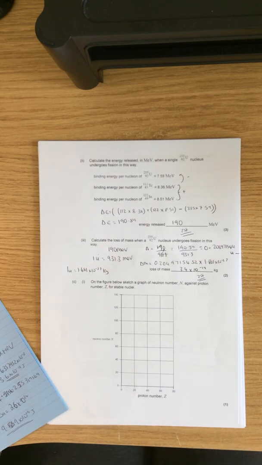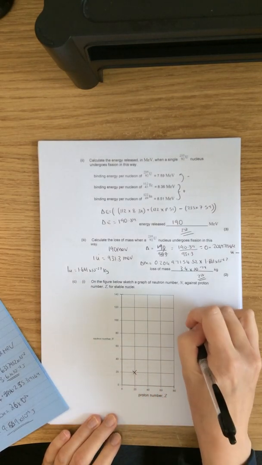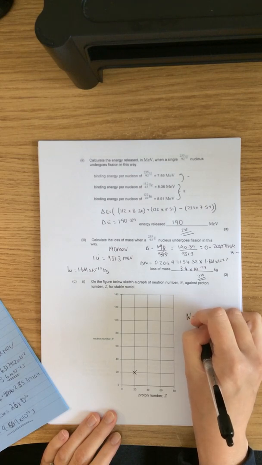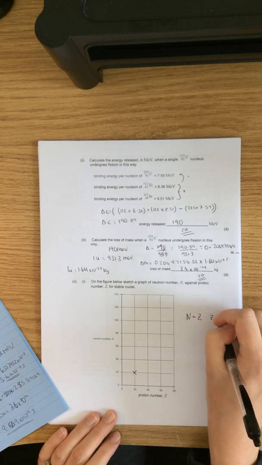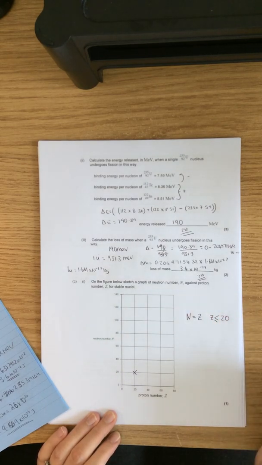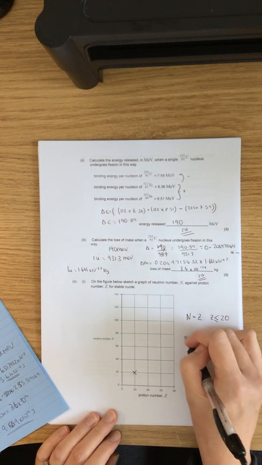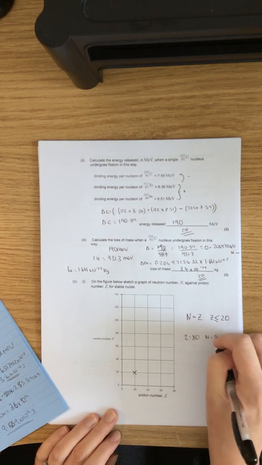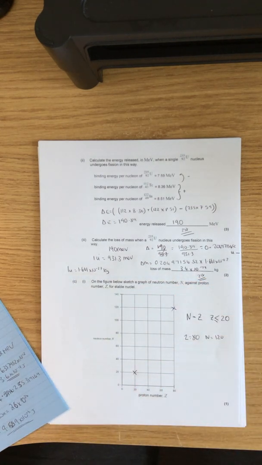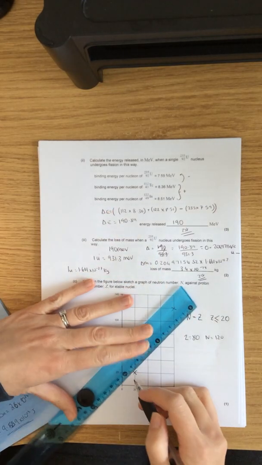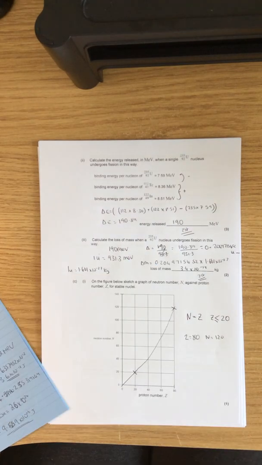Then on the figure, sketch the graph of neutron number against proton number for stable nuclei. So the first point, N equals Z, for values of Z smaller than or equal to 20. So that's that. And then what you need to do is also mark on the point Z equals 80, N equals 120. Here, and then the first one you definitely need to draw with a straight line, and then it curves up. Okay, we've done that question before.